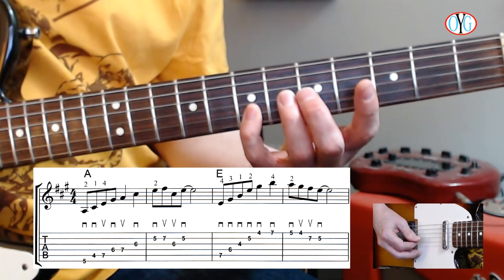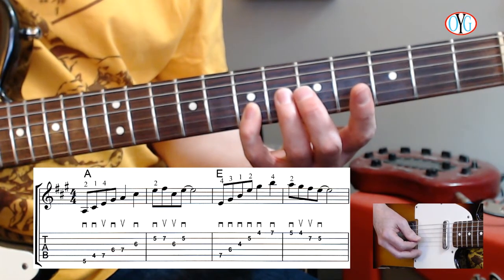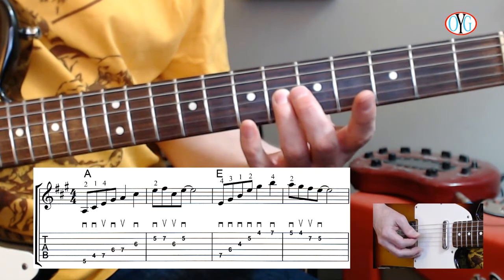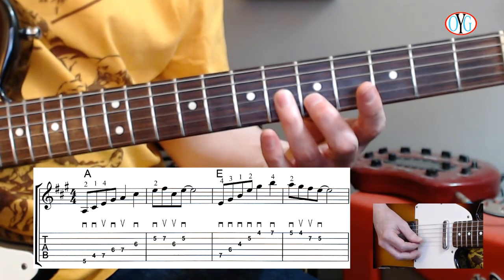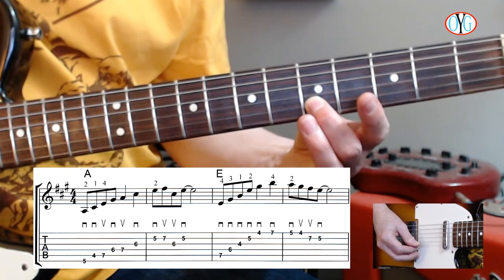Then you come back to the 3rd string at the 6th fret with your 3rd finger and an upstroke, back to the 2nd string at the 5th fret with your 2nd finger for a downstroke.